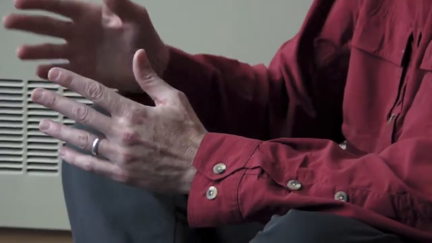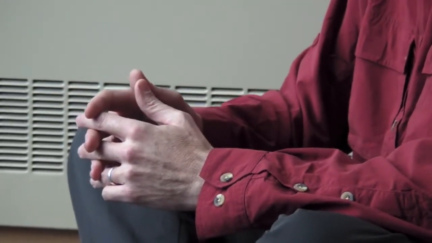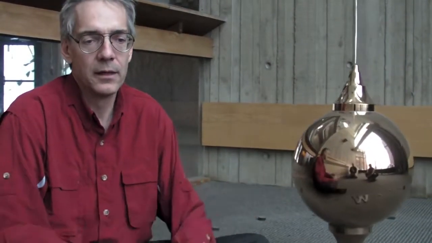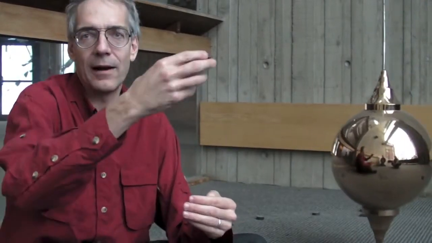If you think about it, this Foucault pendulum here is a kind of rotation meter. It's a way of measuring rotations. A suitably placed Foucault pendulum can be used to detect the rotation of the Earth, or the revolution of the Earth around the sun, or in principle, you could use a suitably oriented Foucault pendulum to measure the rotation, for example, of the solar system around the galaxy.